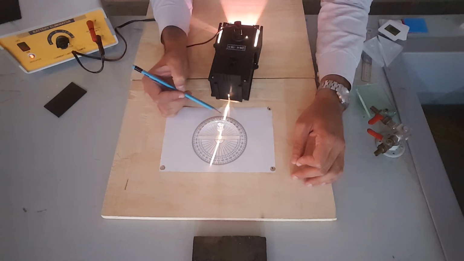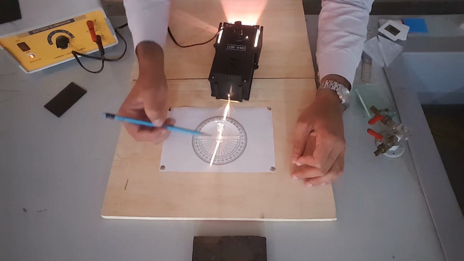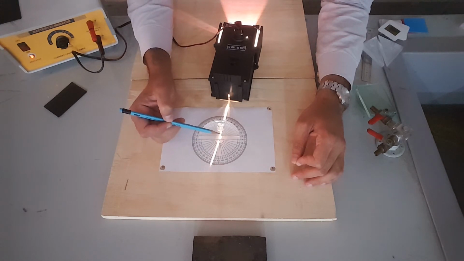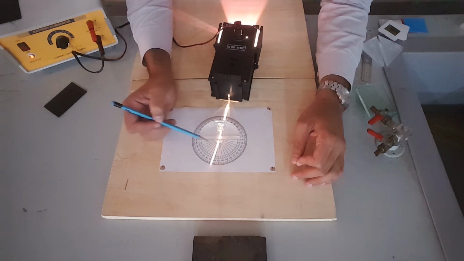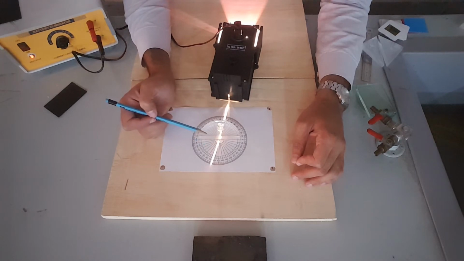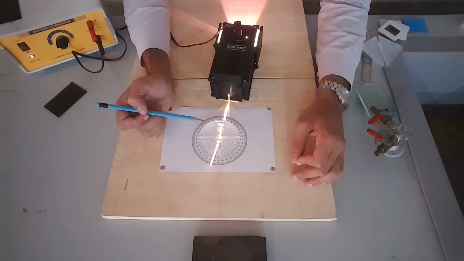And also note, as the angle of incidence increases, a faint reflected ray, a partially reflected ray, starts to appear along the other side. So that ray of light is basically being partially reflected by this glass to air boundary. It's not totally reflected yet, it's only partially reflected.